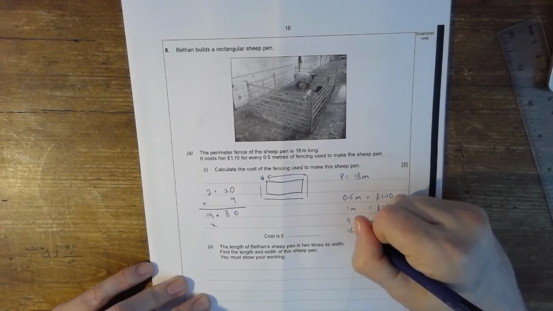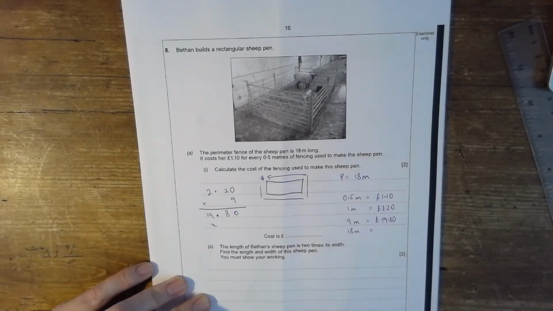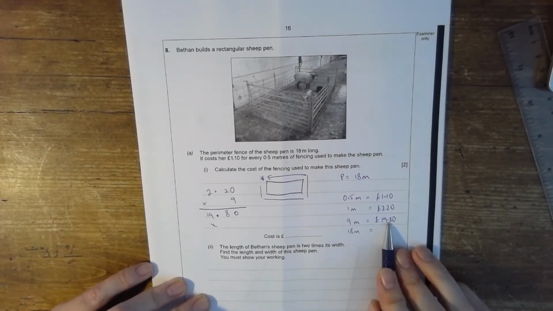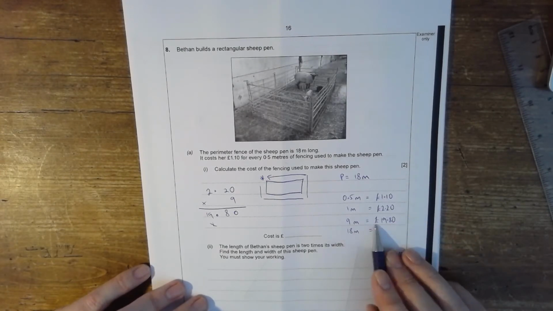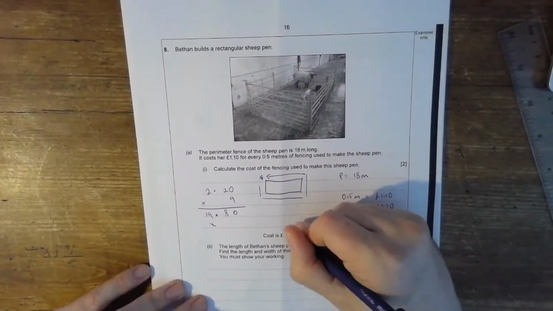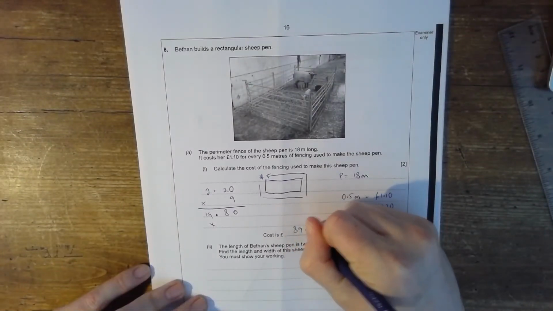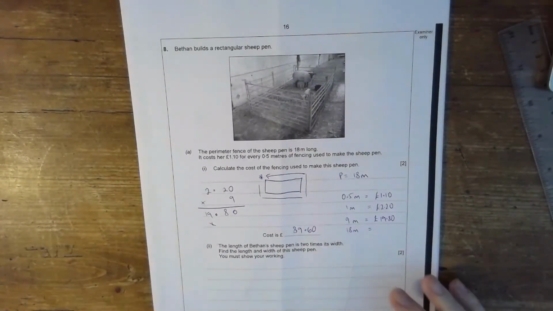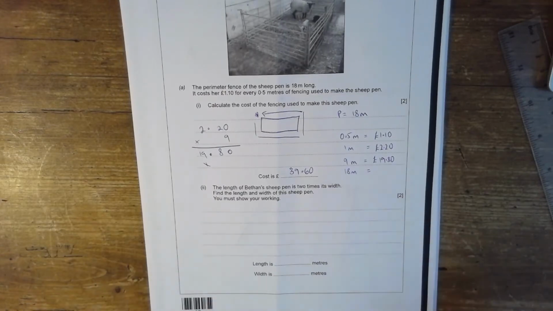So 18 metres of fencing would be twice as much as that. Now that is 20p short of £20. So double of it would be £40, but then 40p short. So this would be £39.60. Okay. We're then told here that, oh, 1 second.